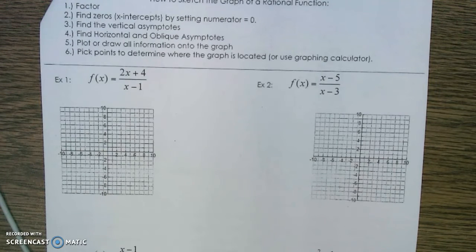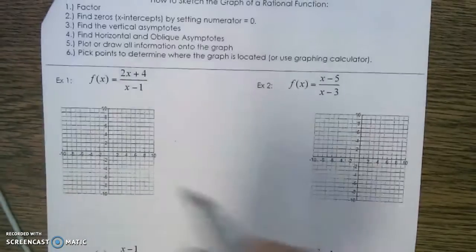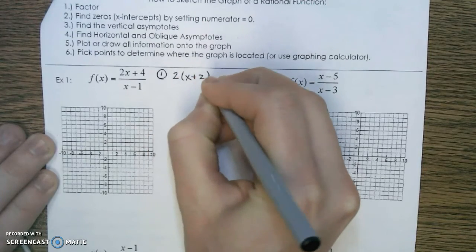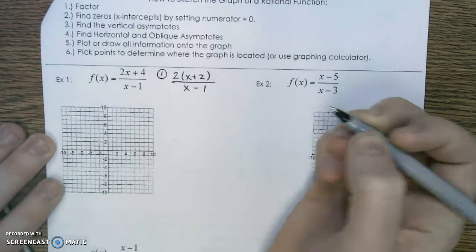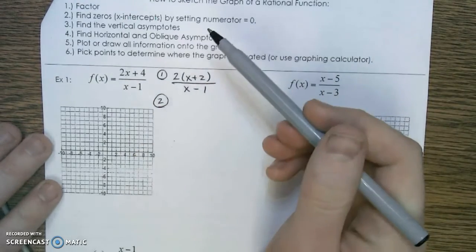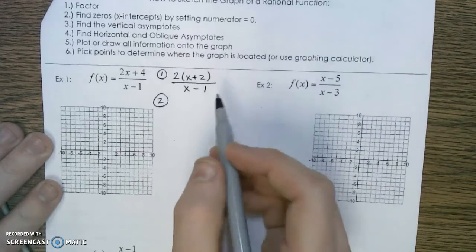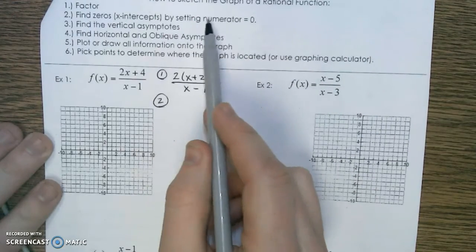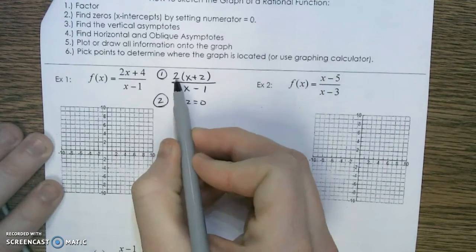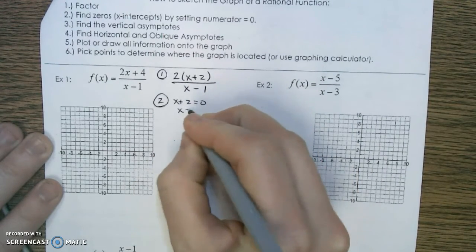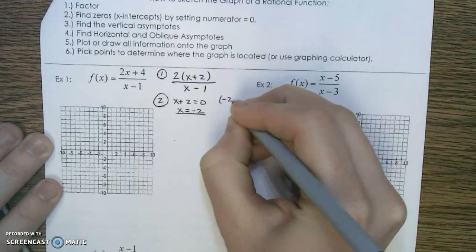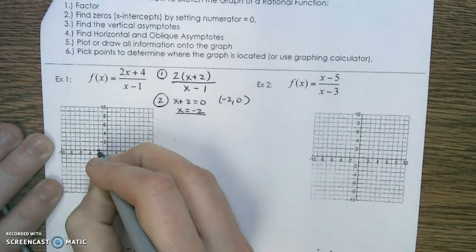So as we look at this function, factoring, step 1, the only thing I see is we could factor out a 2 on top. And so that would be my factoring. 2, finding intercepts. It says find x-intercepts, but I think we could also find y-intercepts if you want. So x-intercepts you find by just setting the top equal to 0. So if I set the top equal to 0, the 2 gives me nothing. The x plus 2 gives me negative 2. So that means that I'm going to have a point at negative 2, 0. So I can go ahead and put that on my graph.